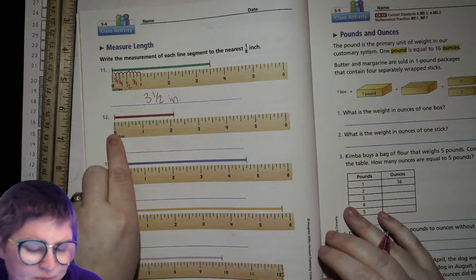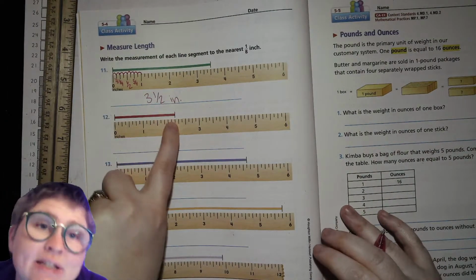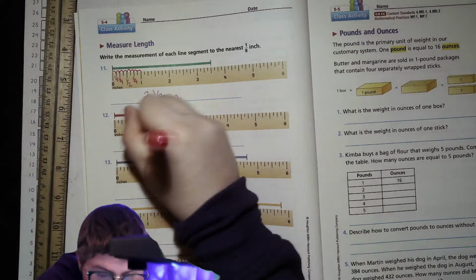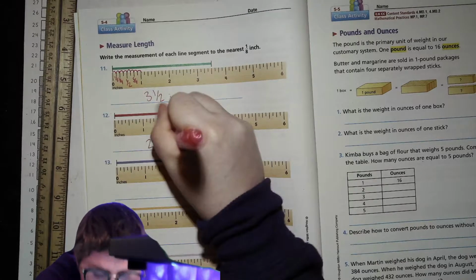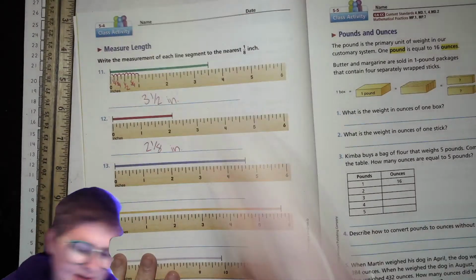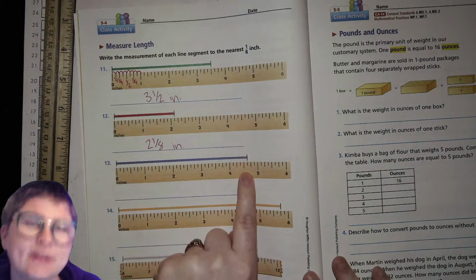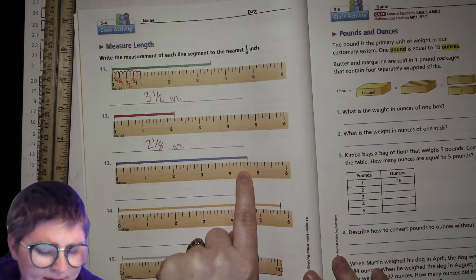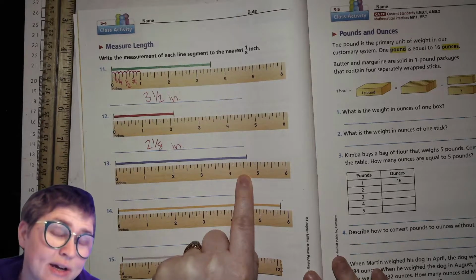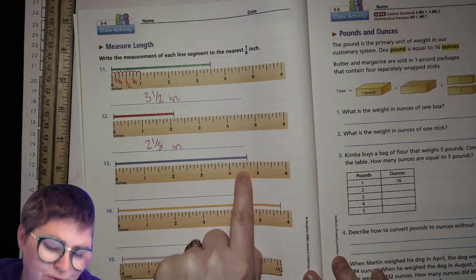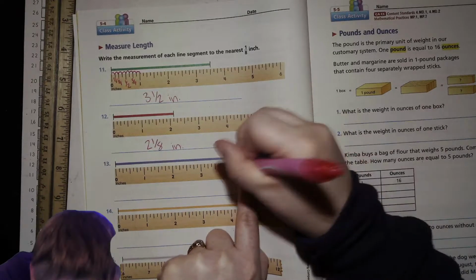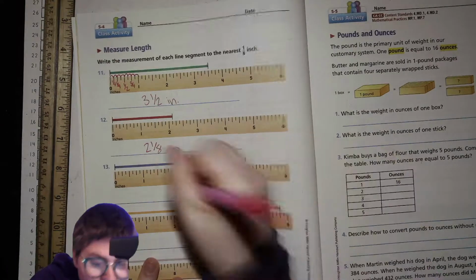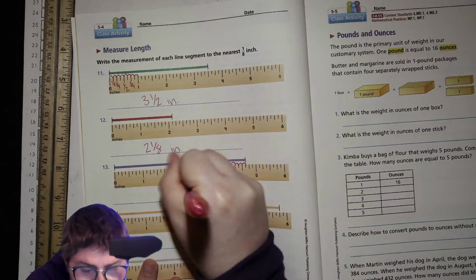From here, it goes from the 0 to that first line after the 2, which means it's 2 inches and 1/8. So 2 and 1/8 inches. Here, what do you think that one is? Right past the half, which would be 4/8, right? Half of 8 is 4, so 4/8. This would be the 5th one, or you could count from here and go 1, 2, 3, 4, 5. So 4 and 5/8 of an inch.